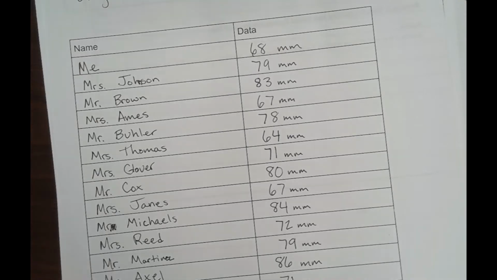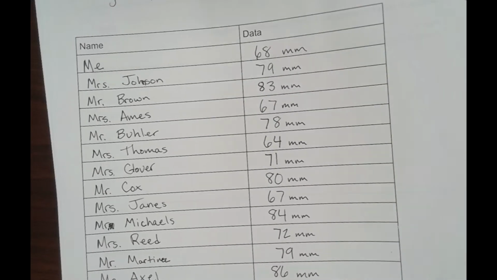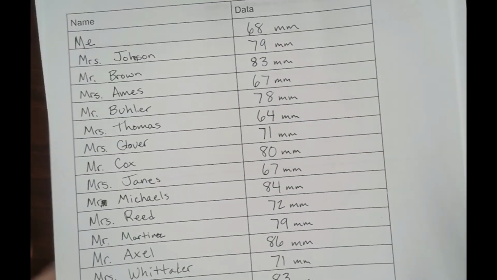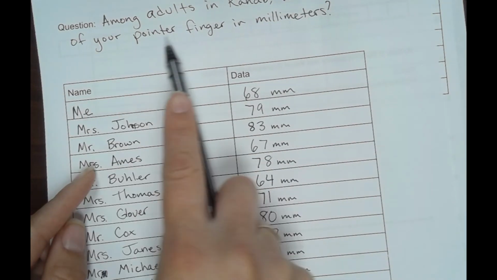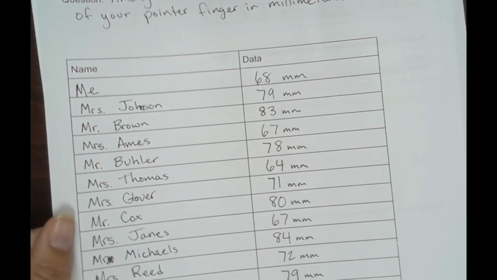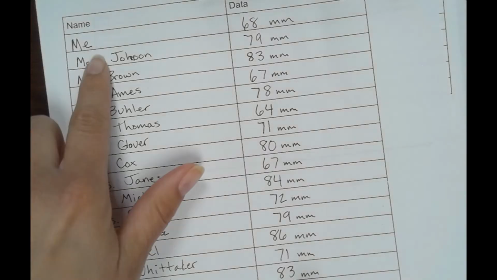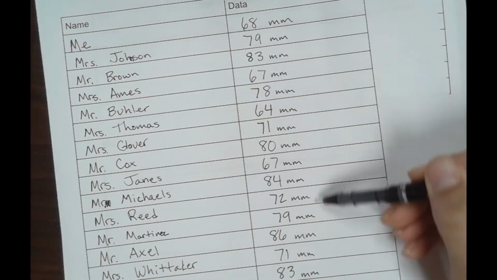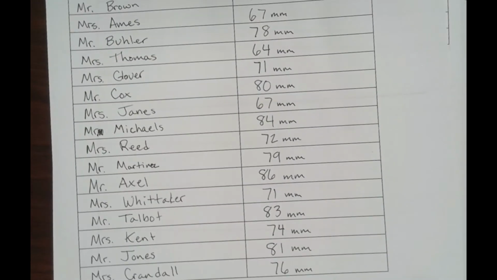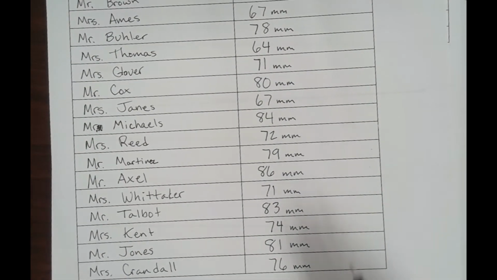Alright, this is section 3 of your data project. So I have gone and measured a bunch of my neighbors and things, their finger lengths. Remember my question was, among adults in Kanab, what is the length of your pointer finger in millimeters? So I put their names here, who I measured, and the lengths of their fingers in millimeters. Okay, that's just the way I gathered it.